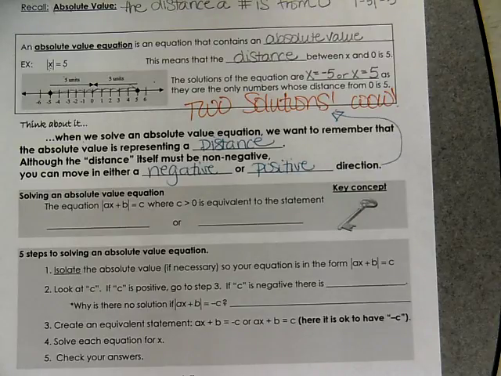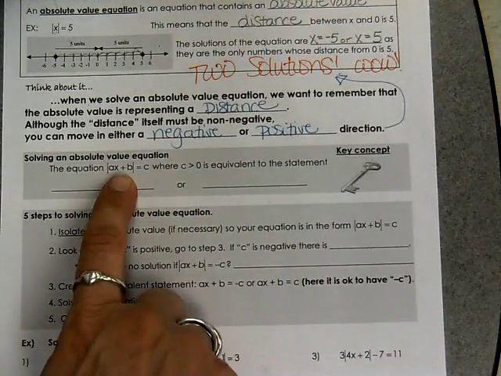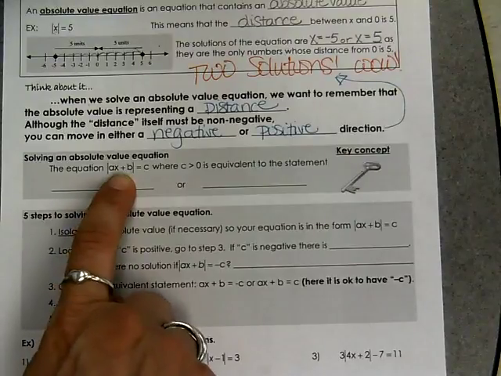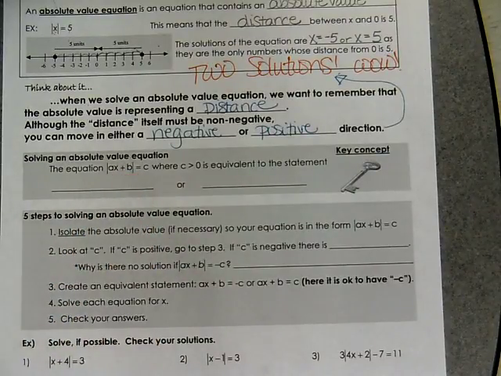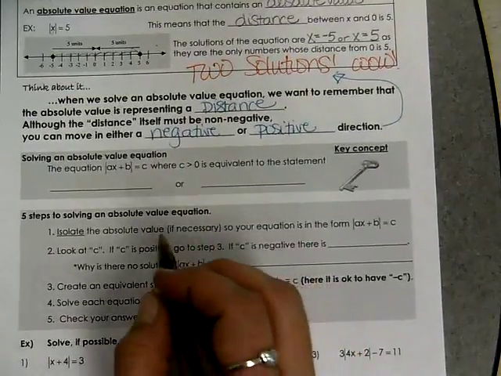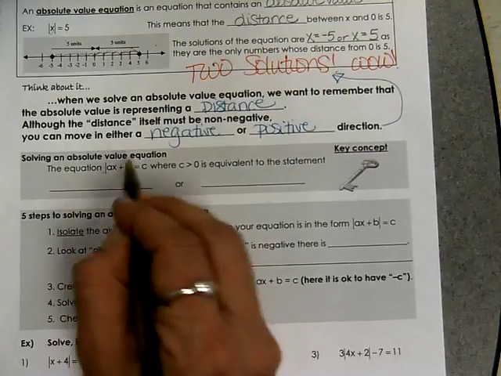So here's kind of the rule. When you have an absolute value equation, so you have the absolute value of a bunch of stuff equals C, where C is just a number, we're going to split this into two different equations. We're always going to keep what's on the inside the same.